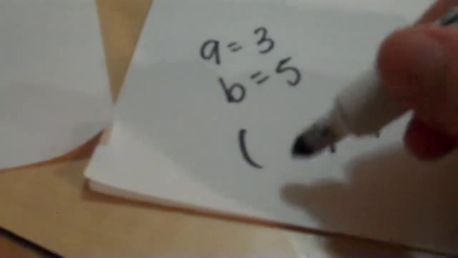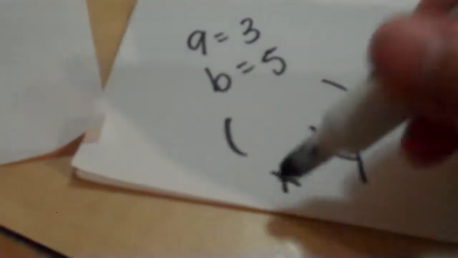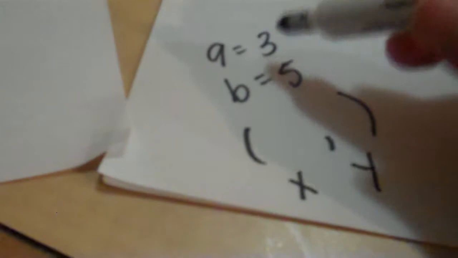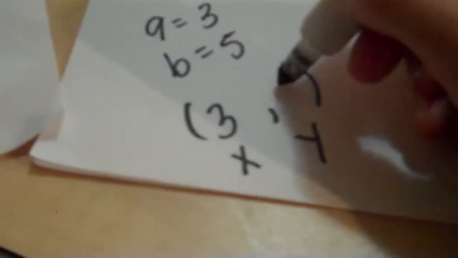Okay? Another way you could write that is you could put it as a point. Now what you're going to say is, well, there is no X and there is no Y. Correct? But these go in alphabetical order. So see how X goes before Y? So which one of these comes first, A or B? And hopefully you say A. So this would be 3 here. And then this would be 5.